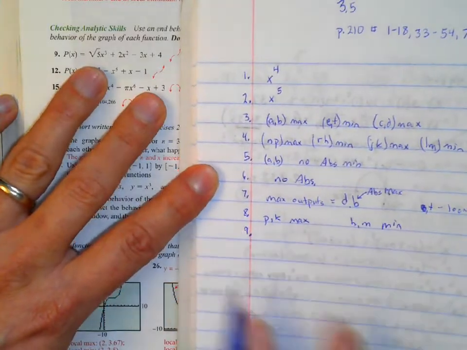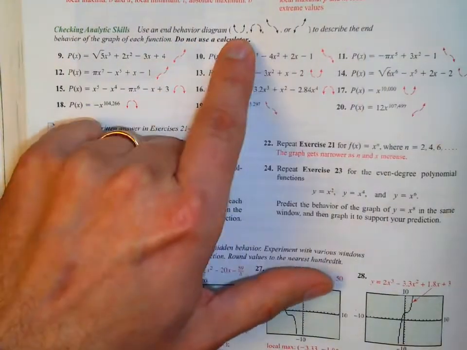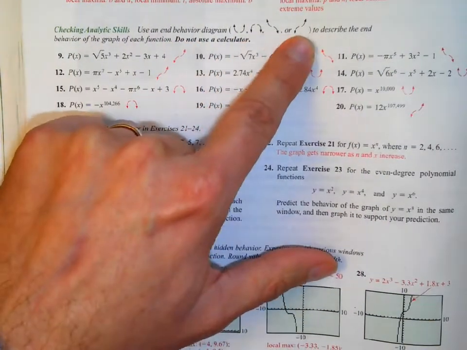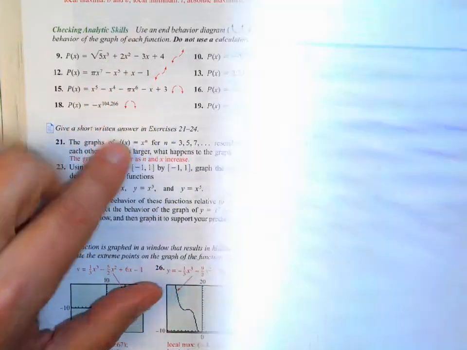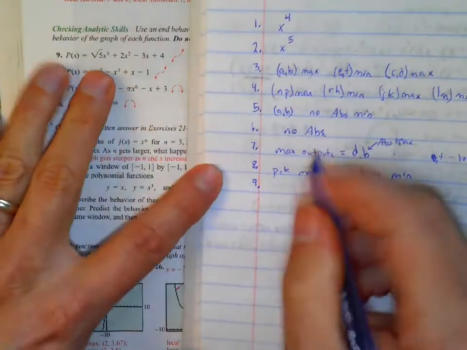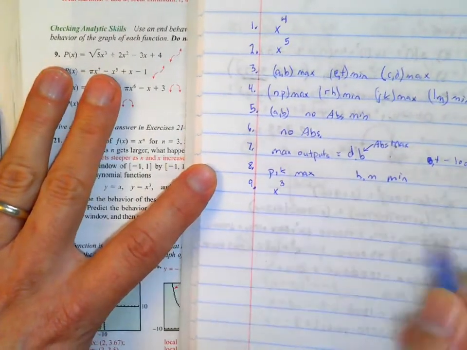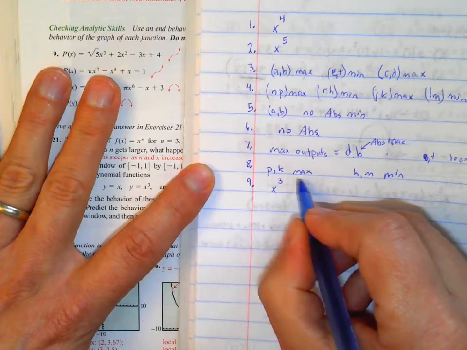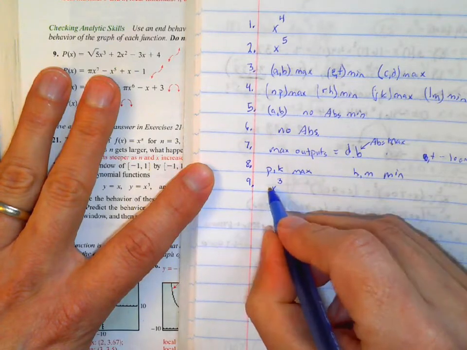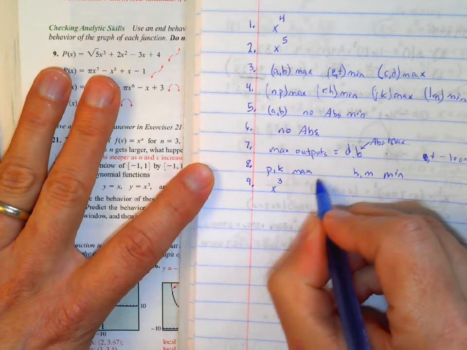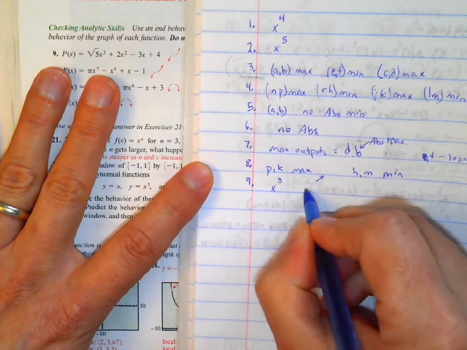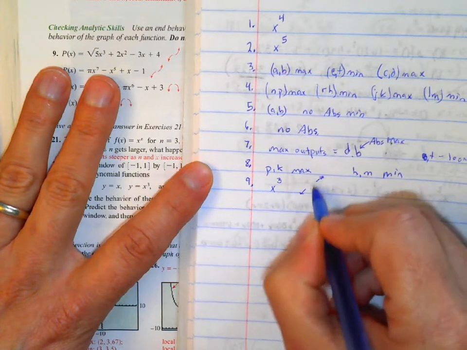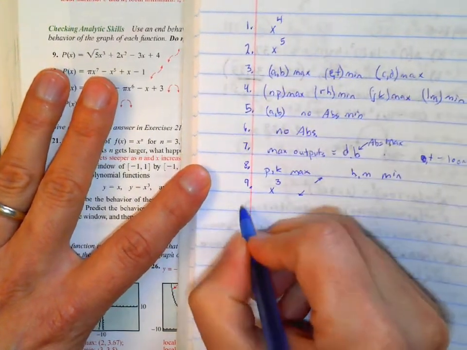We just want to use the end behavior. So we want to know, is it up, up, down, down, or like this to describe the end behavior of the graph. If you look at this, it's an x to the 3rd. So an x to the 3rd is not going to be up, up or down, down. It's going to be a positive slope like this. We don't know exactly what happens in the middle there, but we know it's going to look like that.